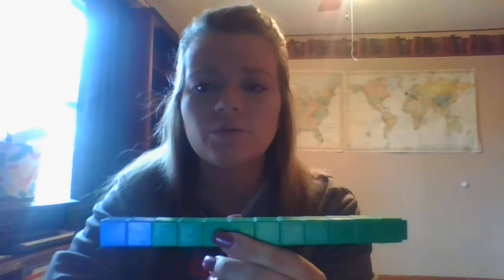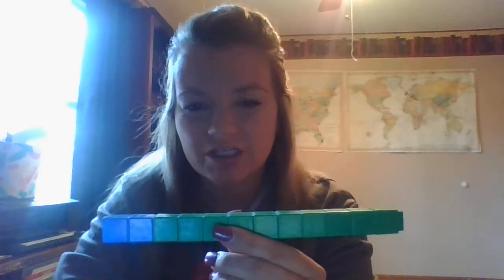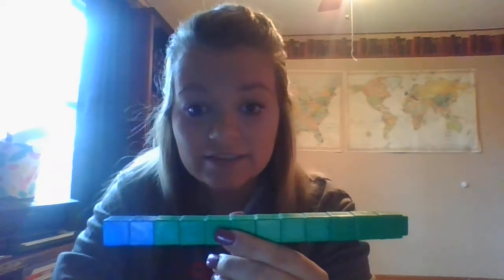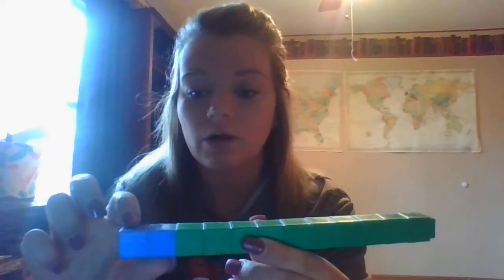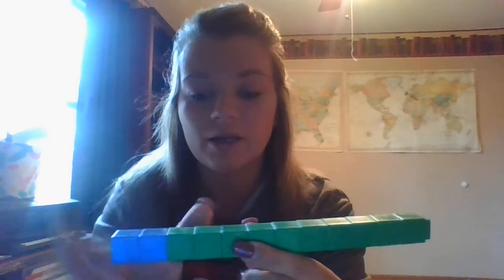Okay, he started with 12 and he had 4 left. So if we're doing subtraction, and it says that he had 4 left, so at the end he only had 4. So what I'm going to do is take 1, 2, 3, 4, and I'm going to break it off of my train.